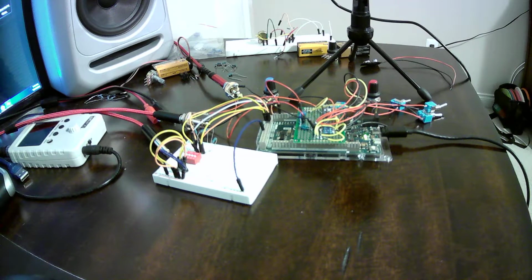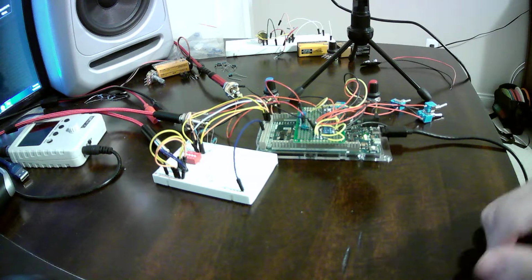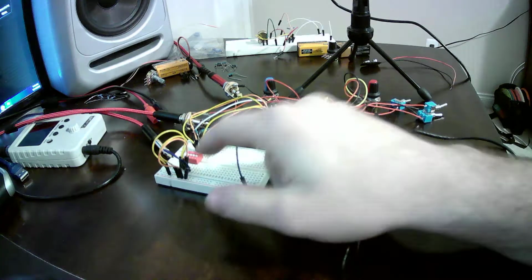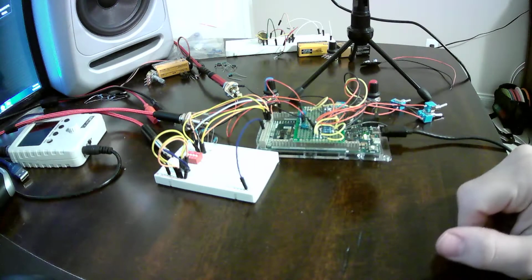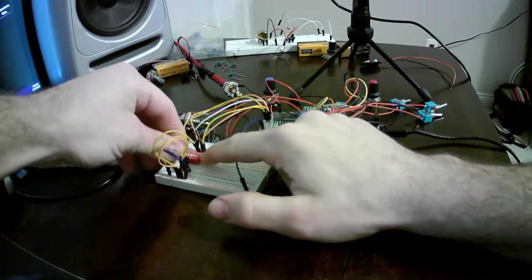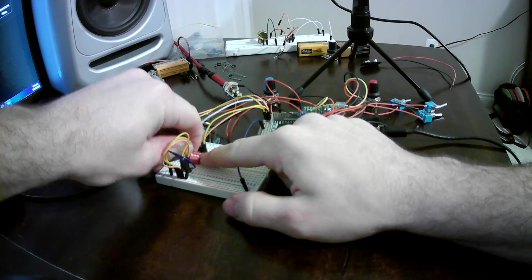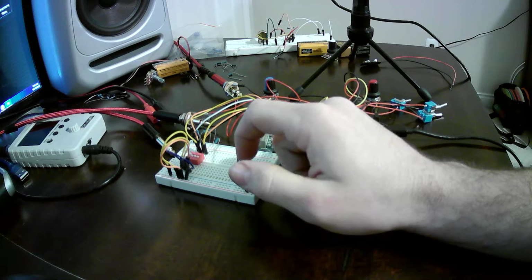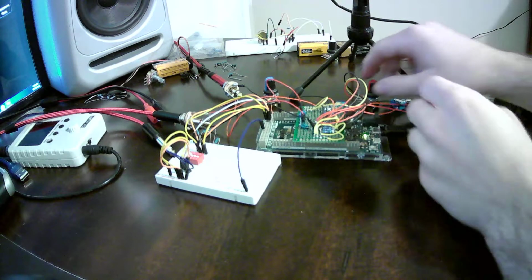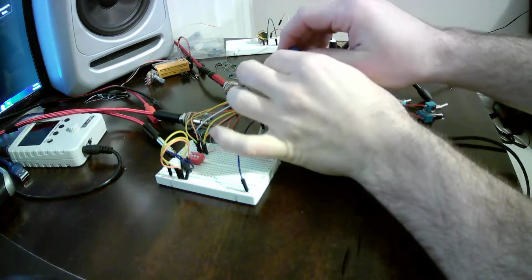So I'm going to show each of the different functions. This is normal voice. The switches get to choose which mode you're in. So when I change the first switch, it switches to reverb. I'll show that. Okay. So this is reverb.